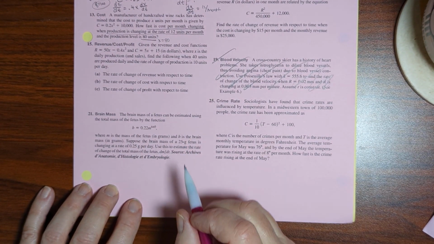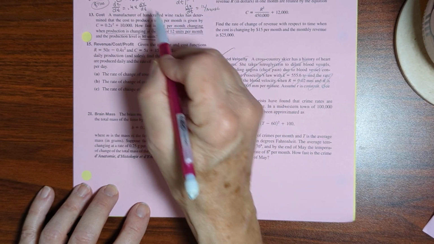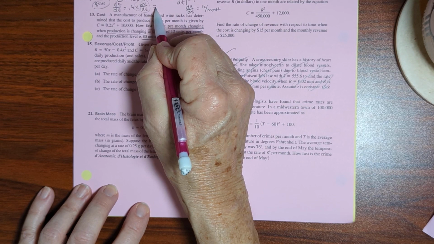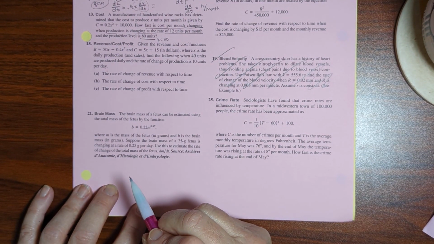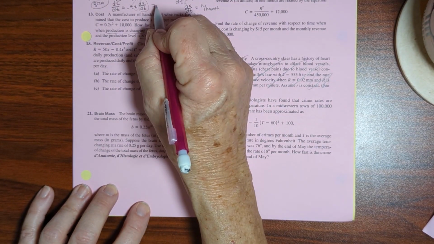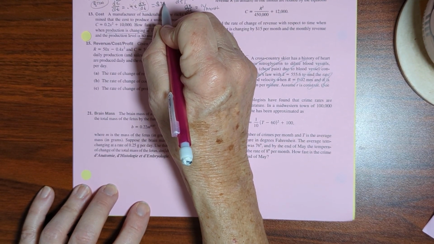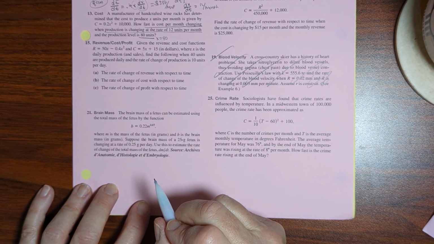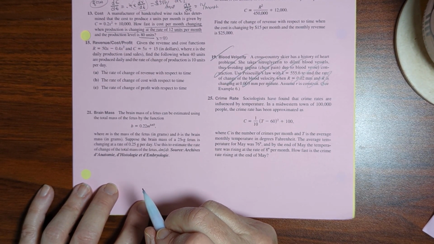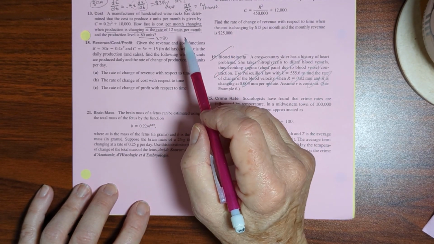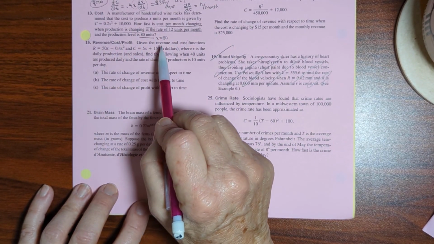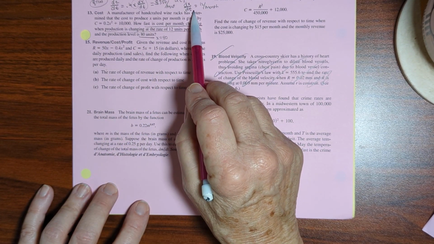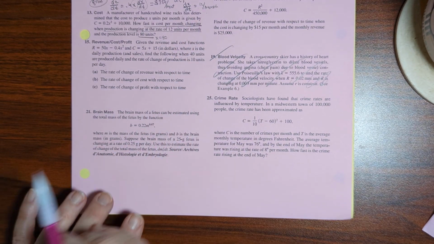So we need to plug in 12 for dx/dt and 80 for x, and when we do that, we get 384 per month. So what we can say is that the cost is increasing at a rate of $384 per month when they are producing 80 units and the rate of change of production is 12 per month.